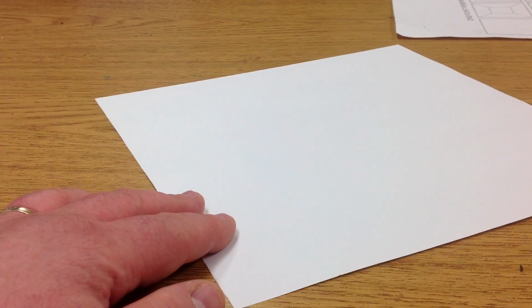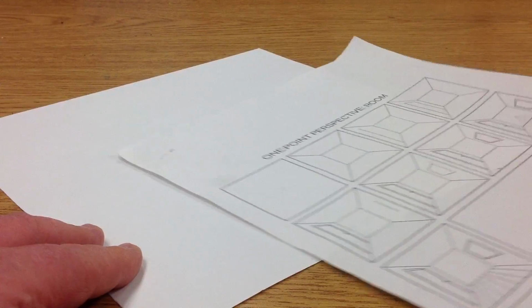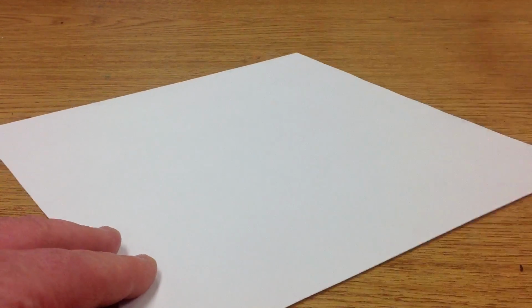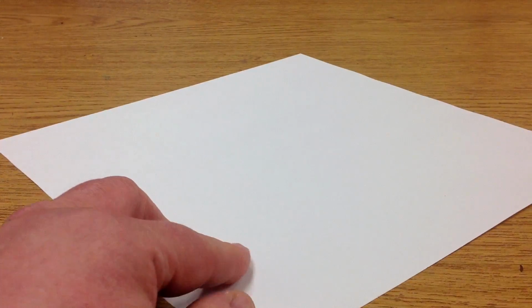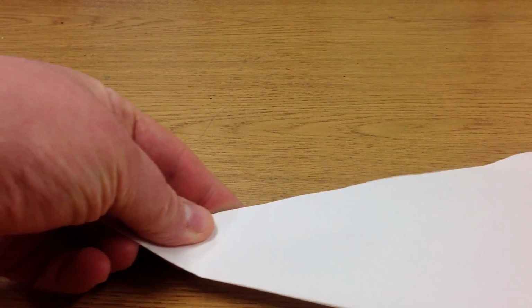How to create a simple one-point perspective drawing of a room. First, you take a square piece of paper and you're going to fold it to make a triangle. And it's going to look like this when it's done. Okay, simple triangle. Then you're going to fold it to make a second triangle, like so.